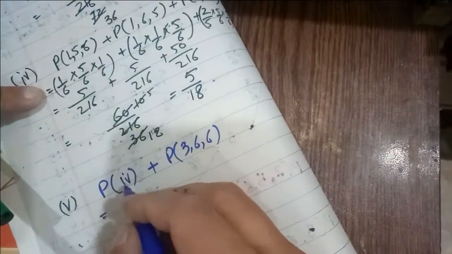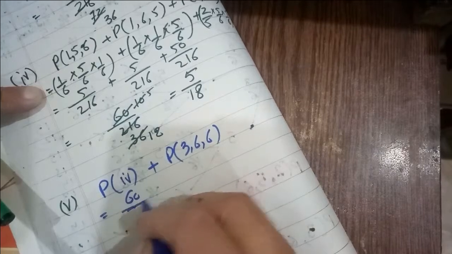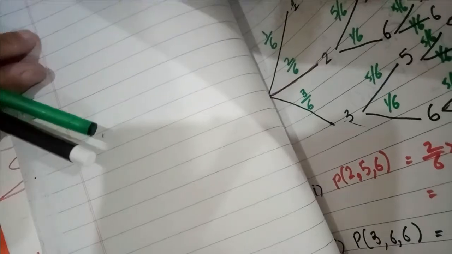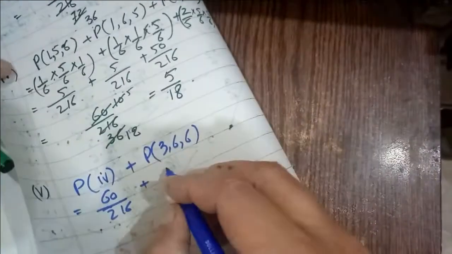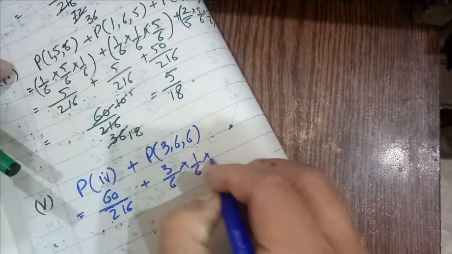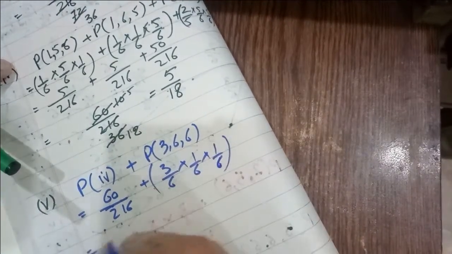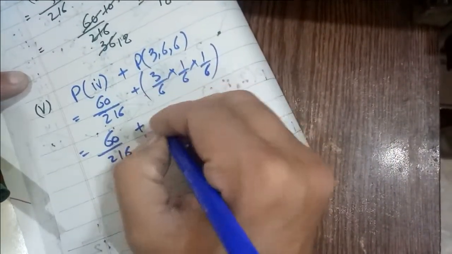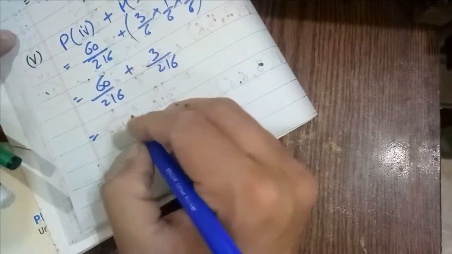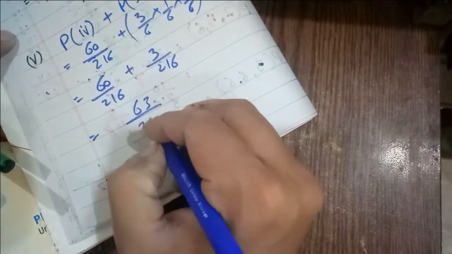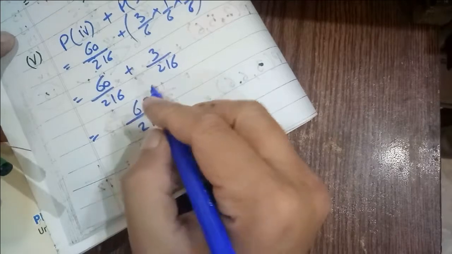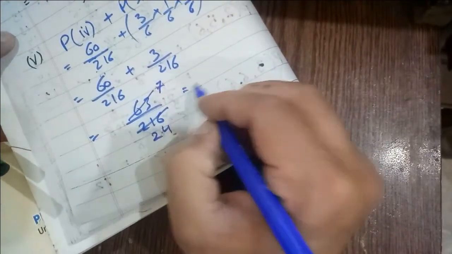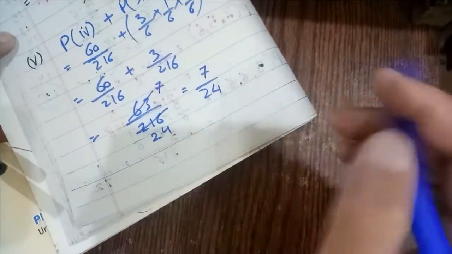In part 4 we got 60 over 216, and the probability of 3, 6, 6 is 3 over 6 multiplied by 1 over 6 multiplied by 1 over 6. So we get 60 over 216 plus 3 over 216, or finally 63 over 216. So 9 7s are 63 and 9 24s are 216. So the answer is 7 over 24.